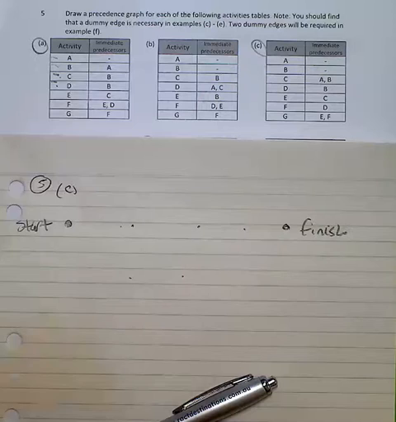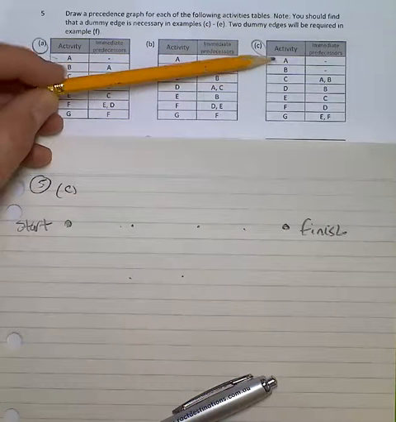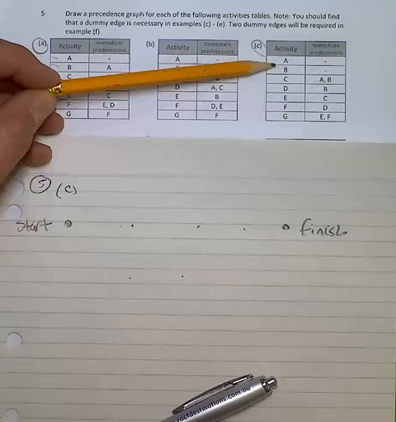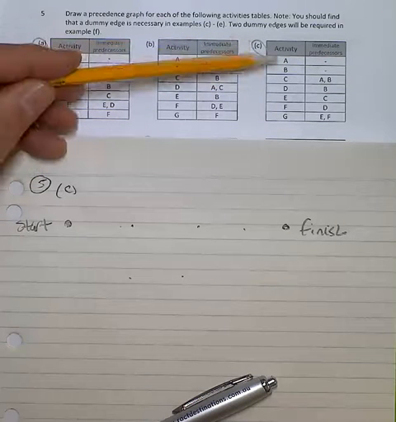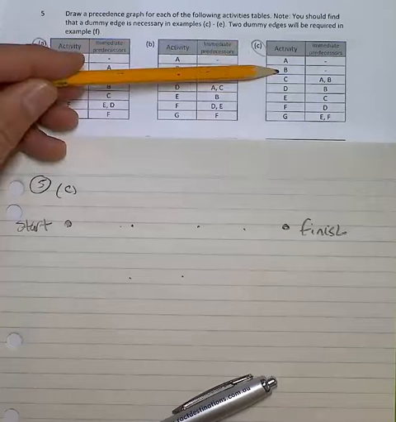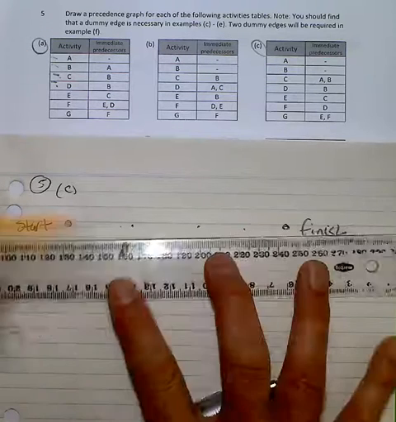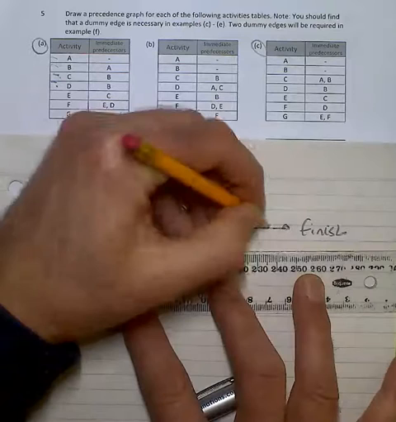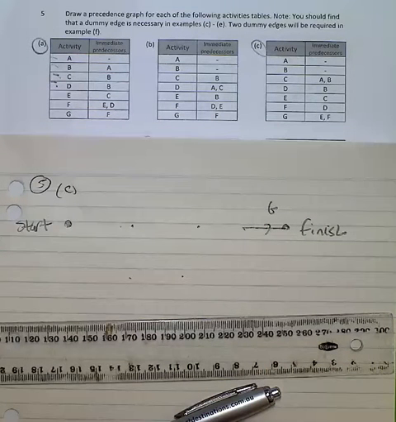Moving on to part C, we'll see that you're told there that you'll need dummy edges in the case of C, and one more when we look at B. So you can see activity A and B kick things off. Activity G is going to be at the end. I might just sketch in G. Now, A and B kick things off.